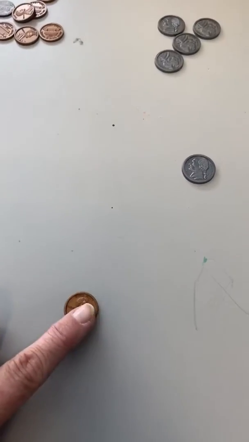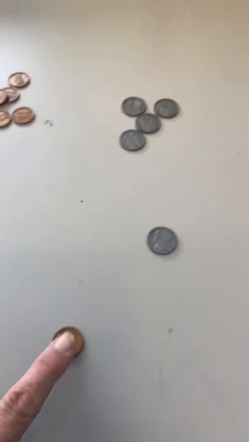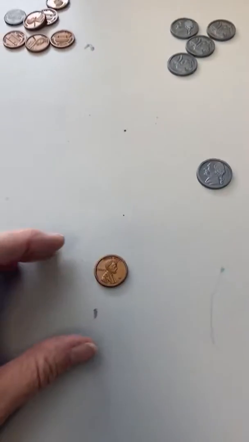About some money real quick. Let's review. So far, we've talked about 3 different coins.